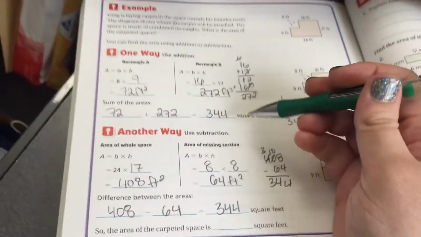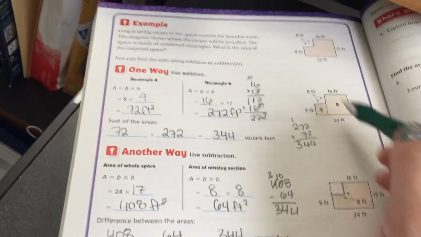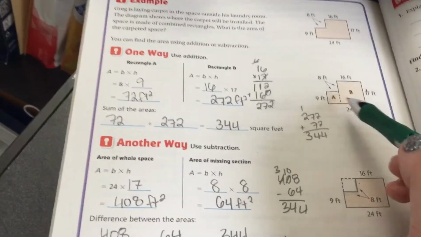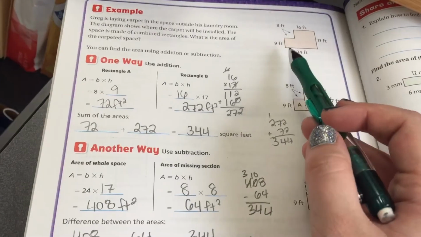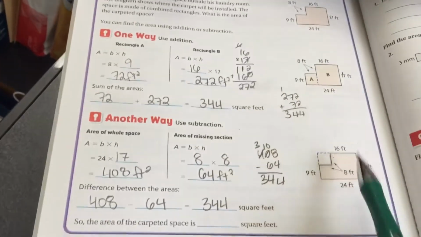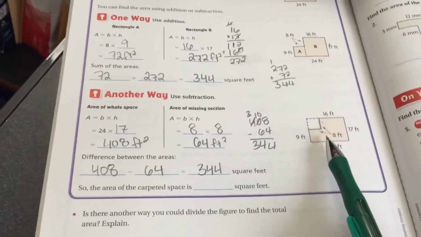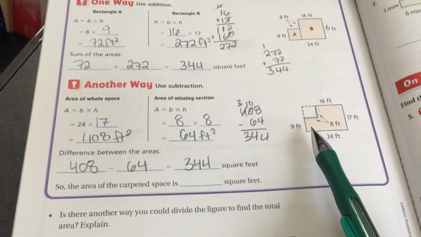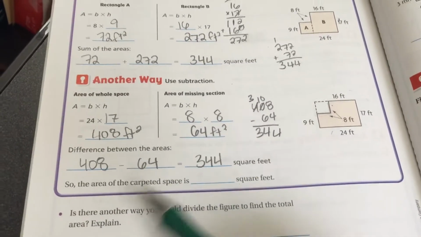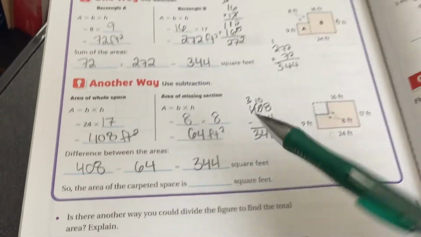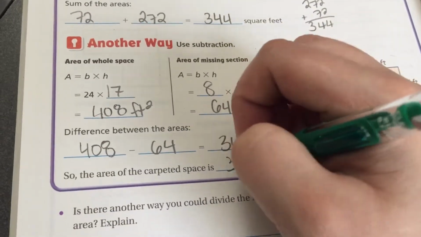So this is two different ways to approach it. Like I said, I prefer doing it this way because I like the puzzle part of it, and I like breaking it down into the smaller chunks. Some of you may want to do it the other way because this is what your brain wants to do. It makes more sense to your brain. That's fine. It doesn't matter to me which way you do it. So the area of the carpeted space is 344 square feet.